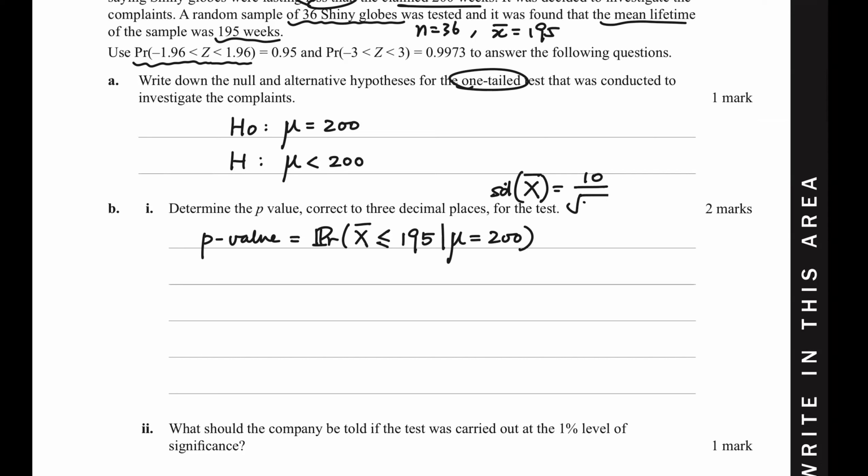The p-value, we have this formula here. It's equal to the probability that the sample mean is less than or equal to the collected average, 195, given mu equals 200. And notice that the standard deviation of x bar is 10 divided by root n, which is root 36, and that is 10 divided by 6, which is 5/3.